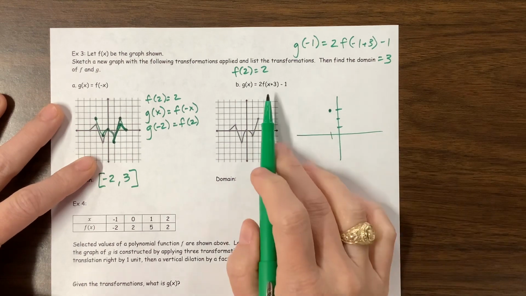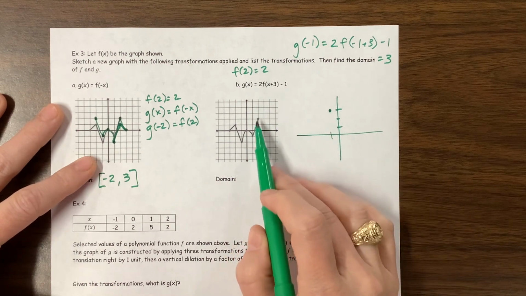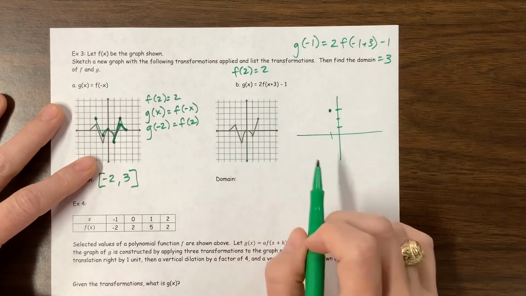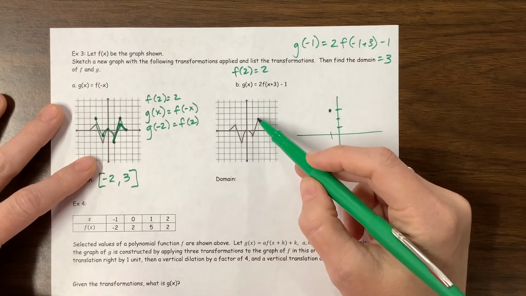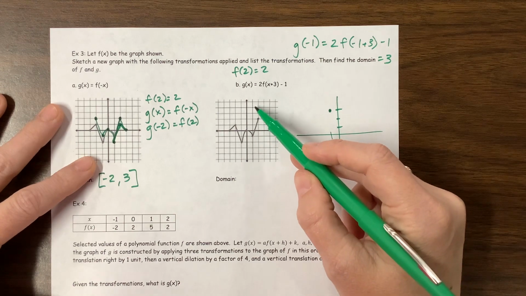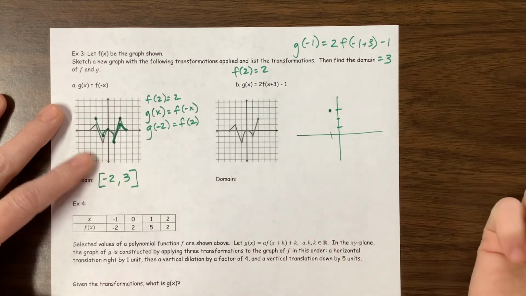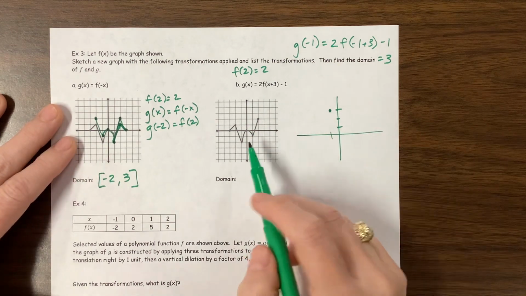So what did we do? We moved it to the left 3. Notice we went 1, 2, 3. And then we went, no, I lied to you. First we stretched it, so it was at 2. Then we stretched it up to 4. Then we moved it left 1, 2, 3. Then we moved it down 1. And there it is. We should do that same idea with everything.